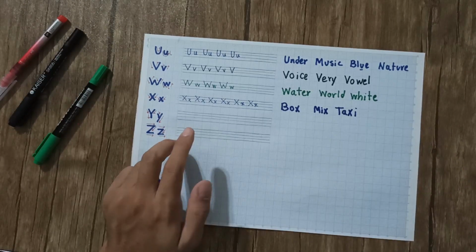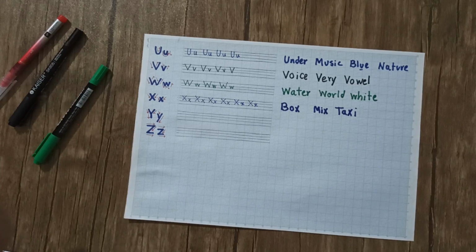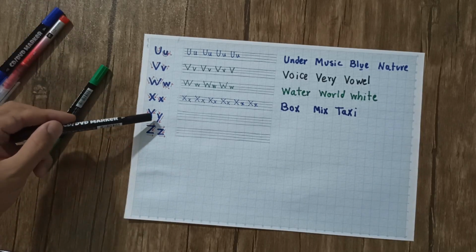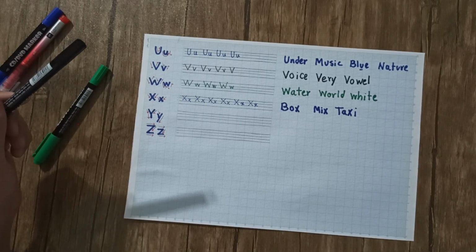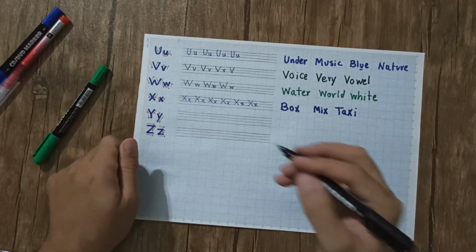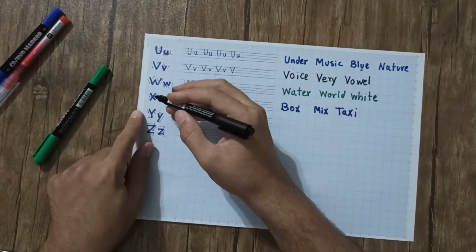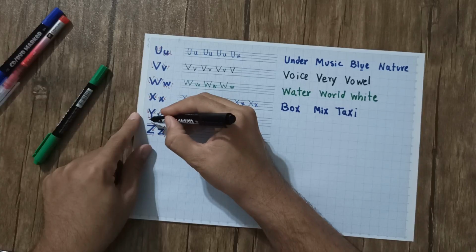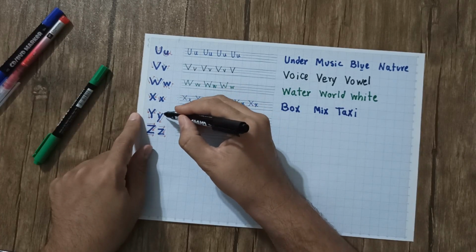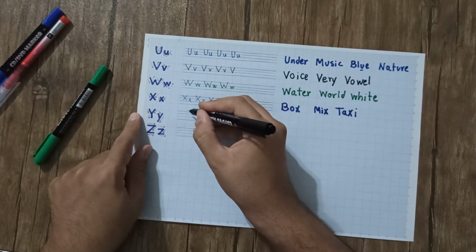Okay, that's for X. Now we are going to have a look at Y. Y is one of those special and somehow hard to write letters because it's really important. You should write it this way. You do this, and after that you add something else here. And we have this one for the small letters.